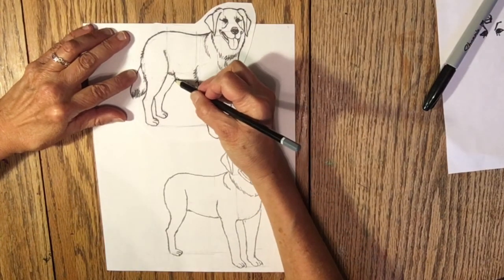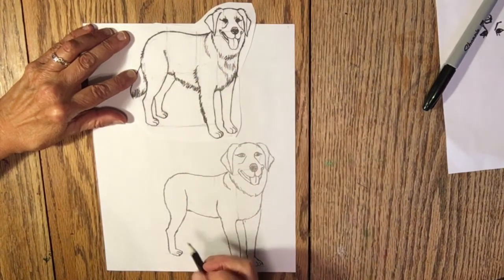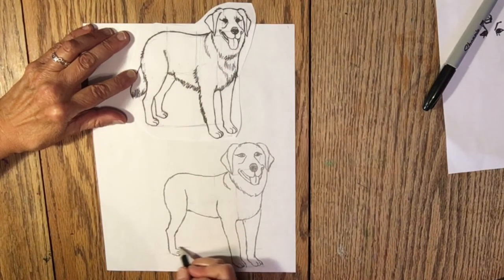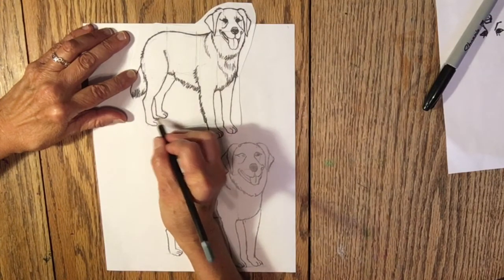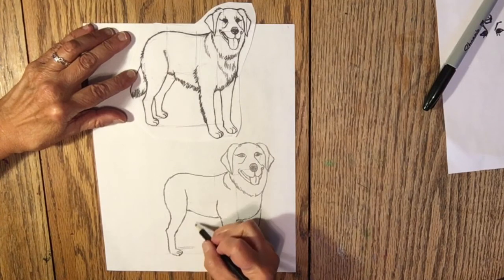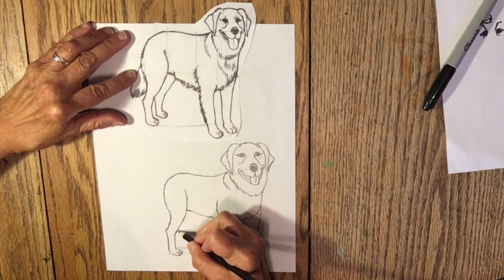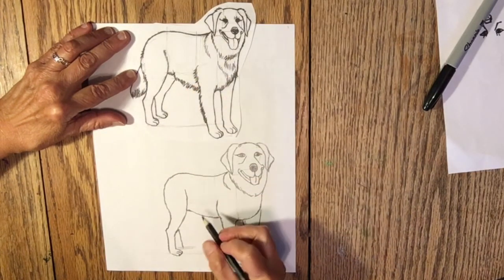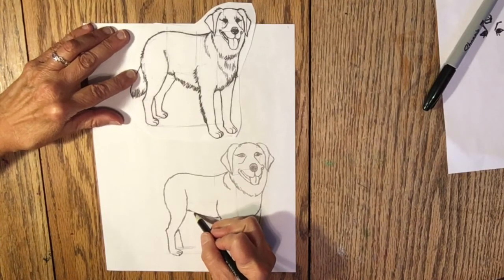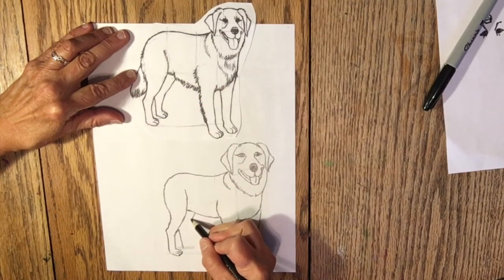All right, now the next one is to draw this line. And so I think the best thing to do is to draw a guideline because that one is higher up than the other back foot. And then I'm going to draw this line here and draw it right down to the guideline. It's a straight line. And then this curved line starts right here.